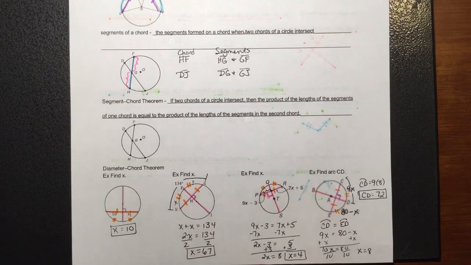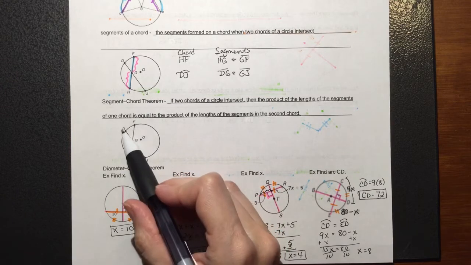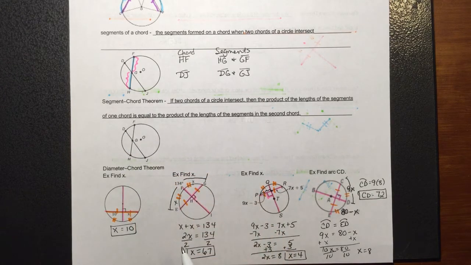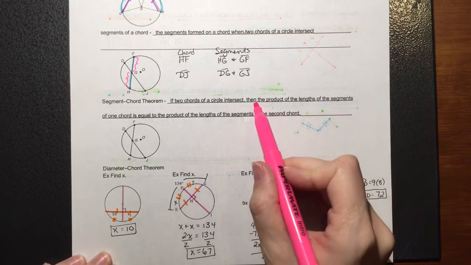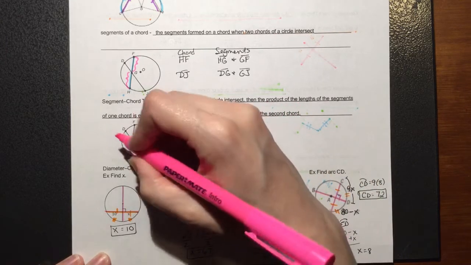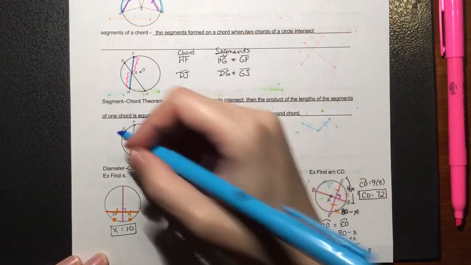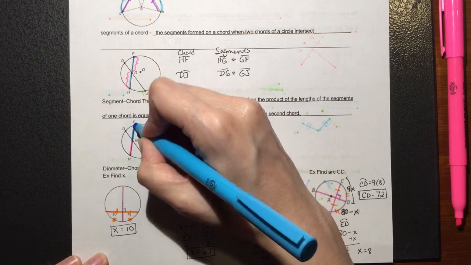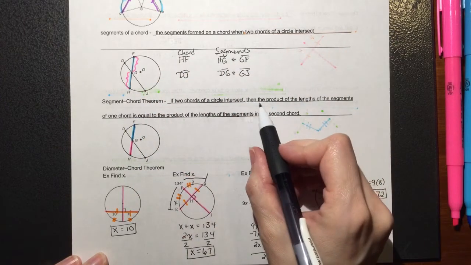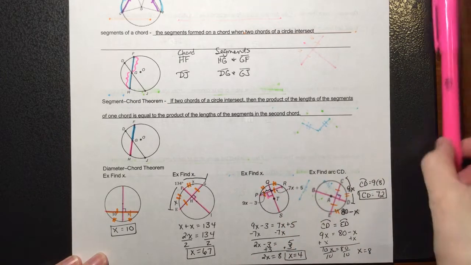Now with those, they have a segment chord theorem. What this does is it tells us if two chords of a circle intersect, so in this case we've got FH intersecting DJ, then the product of the lengths of the segments of one chord is equal to the product of the lengths of the segments of the second chord. So what that's saying is you pick one chord, and you've got HG as one part of the segment and GF as the other part of the segment.